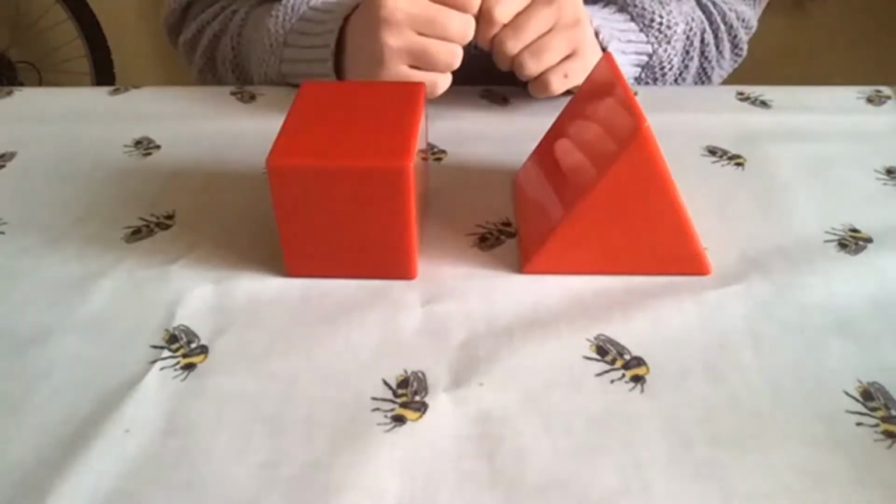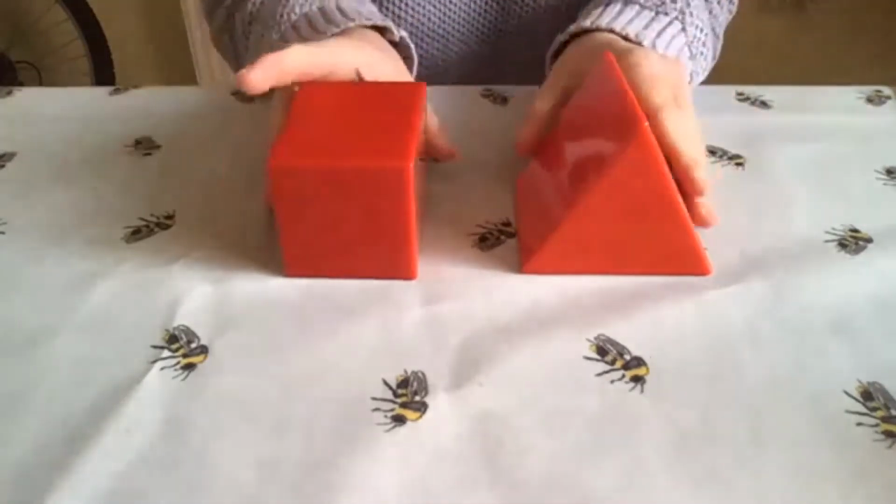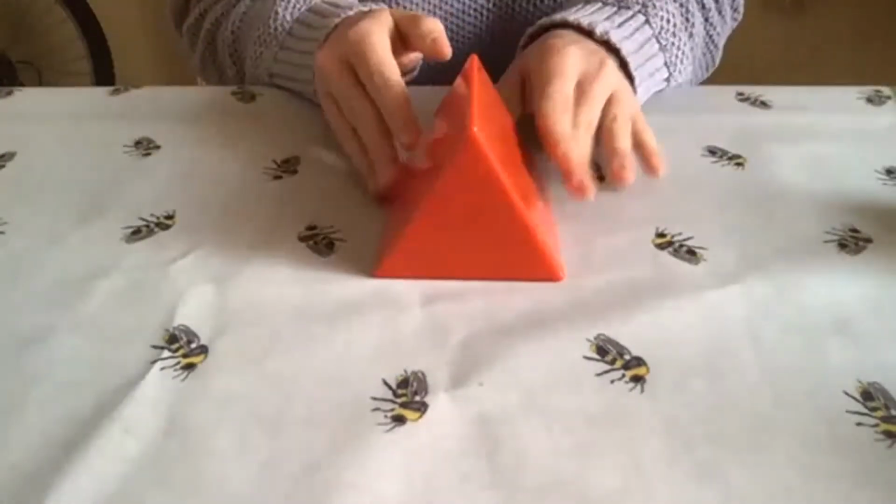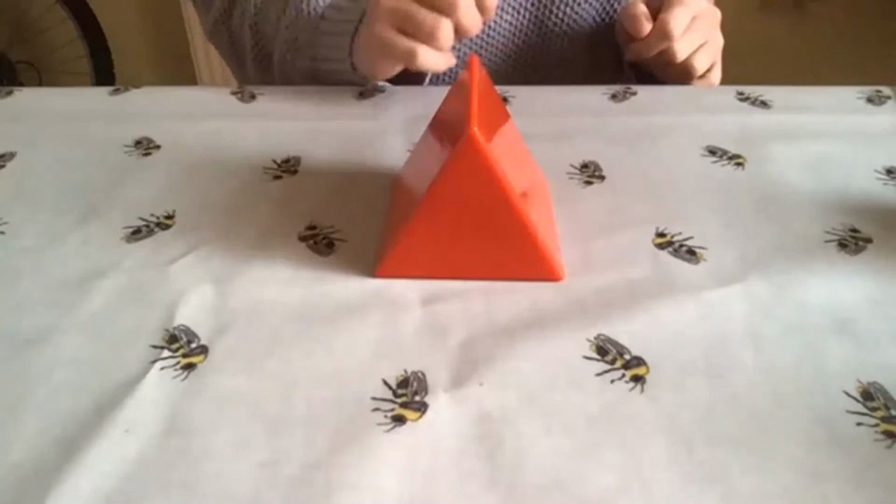Okay, so if you could pause the video now and count how many faces a triangular prism and a cuboid have. Okay, year 2, so have you counted the faces? Well, let's have a look. So let's start with this one here, the triangular prism. How many faces did you think that this shape had?